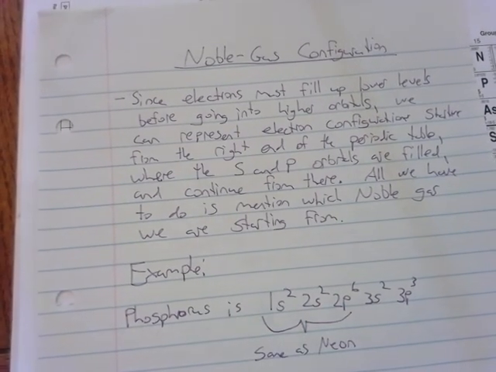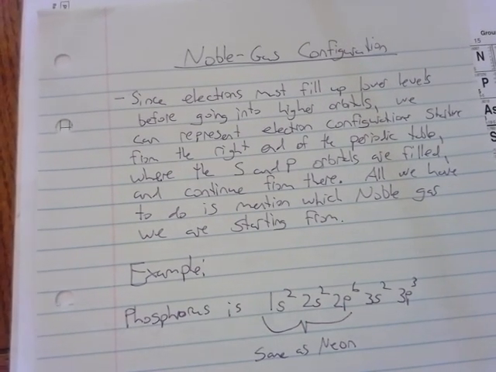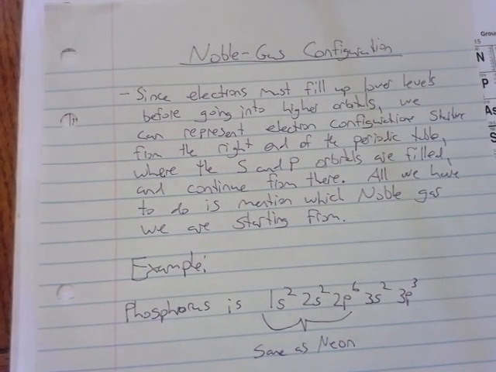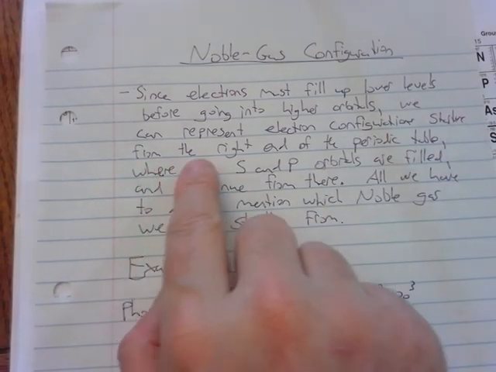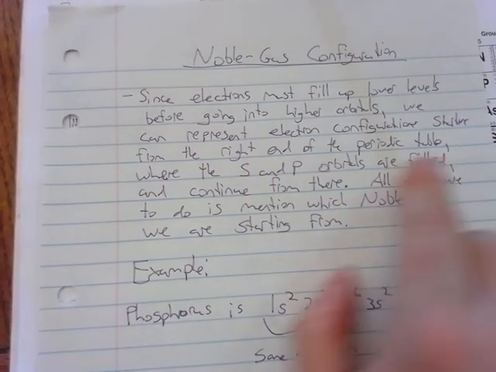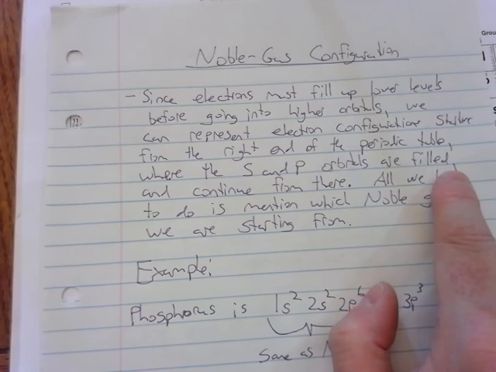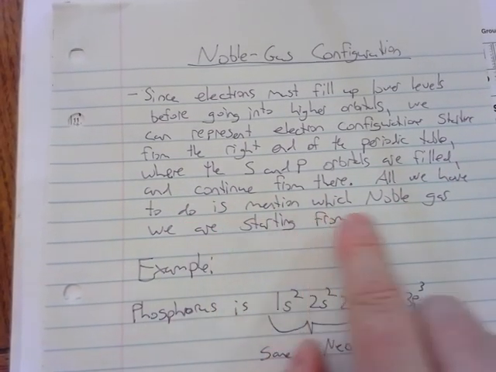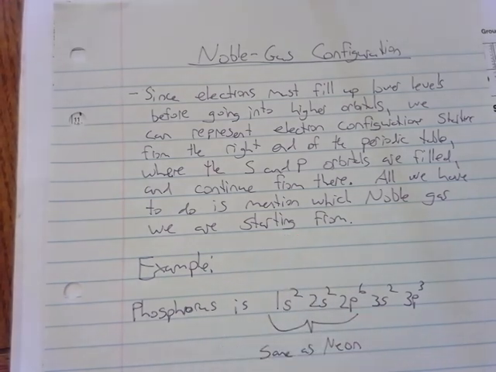It says, since electrons must fill up lower levels before going into higher levels, remember we talked about that earlier, if they have to fill up before going into their higher orbitals, we can represent an electron configuration starting from the right end of the periodic table, where the s and p orbitals are filled, and then continue from there. All we have to do is mention which noble gas we are starting from. So what am I talking about? Well, let me give you an example.